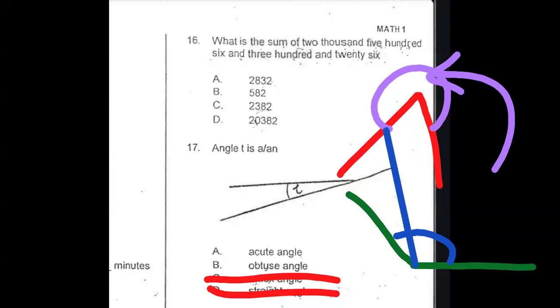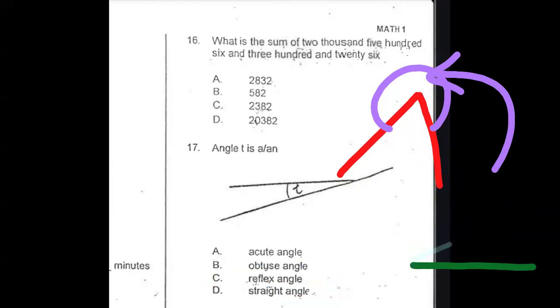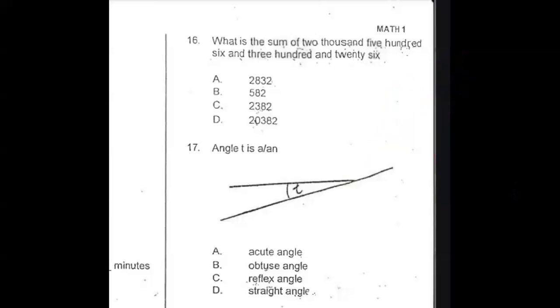So once it passes this, then it becomes obtuse. This is acute. This is a right angle, but this is obtuse. So if you say anything less than 90, it's definitely acute. So our answer is A right there.